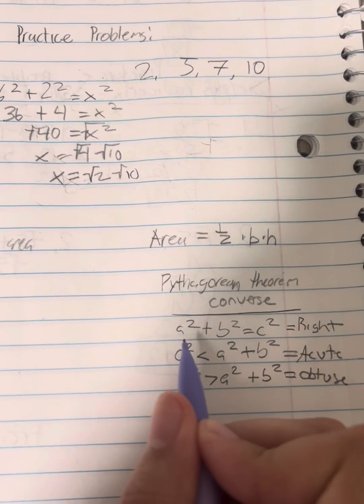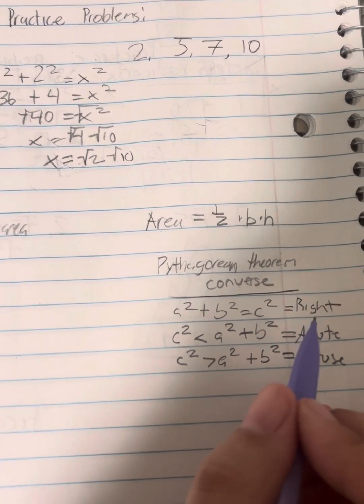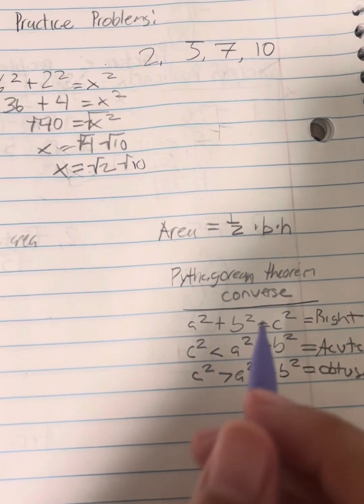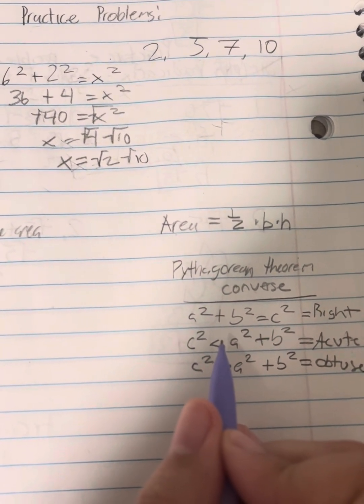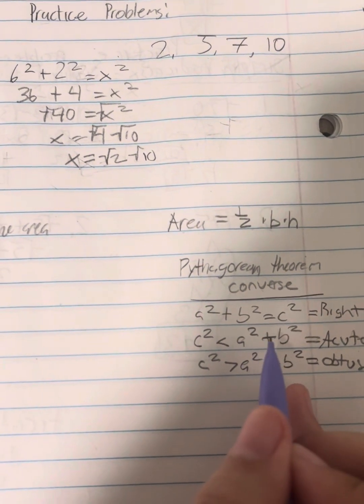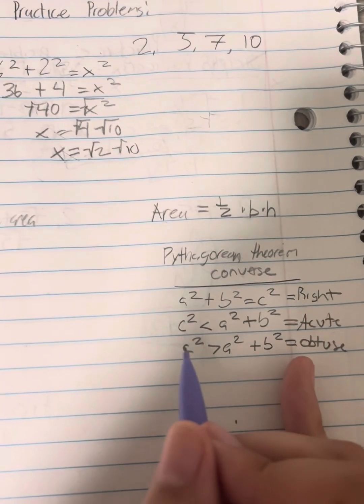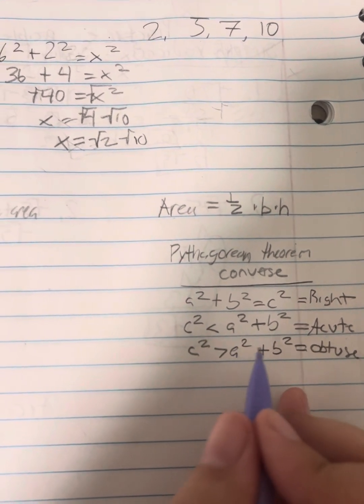So if a squared plus b squared equals c squared, then it's a right triangle because they equal the same number. If it's less than c squared, so a squared plus b squared, it's acute. If c squared is greater than, it is obtuse.